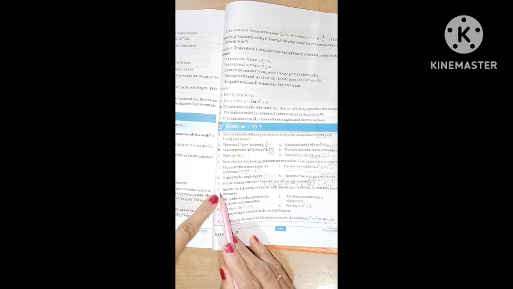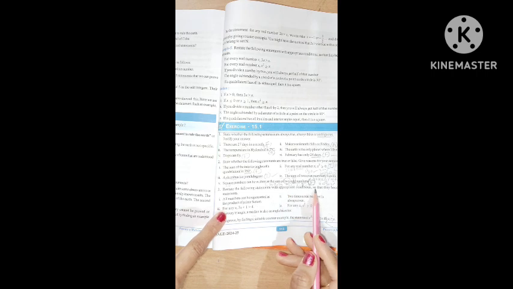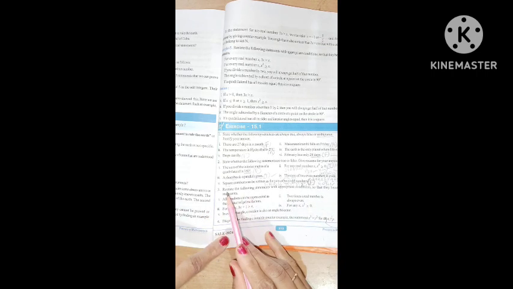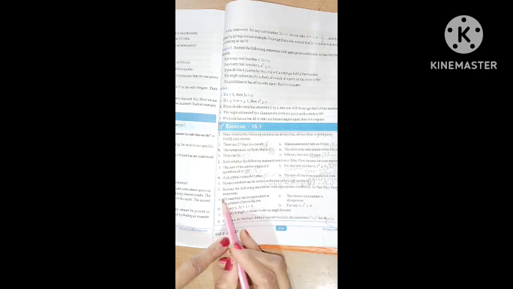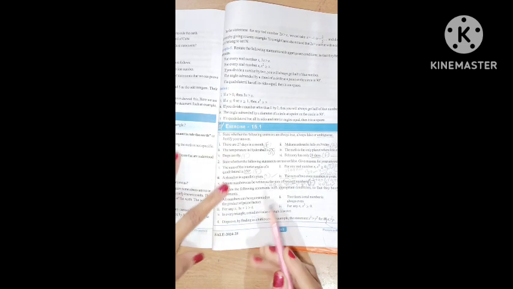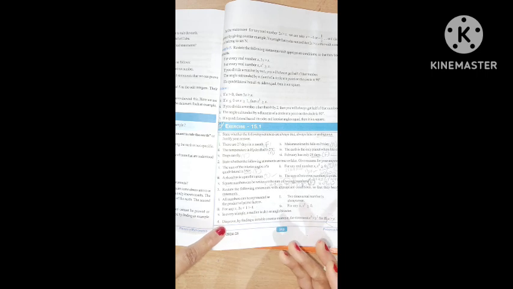Next we'll move on to the third question. Restate the following statements with appropriate conditions so that they become true statements. This is also very simple. The statements 1 to 5 are there, and we will discuss them one by one.